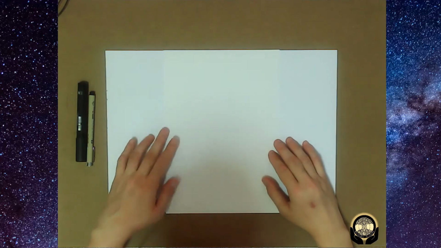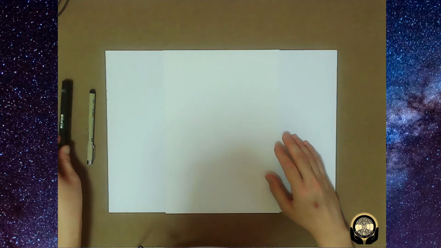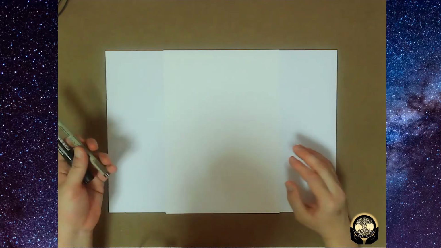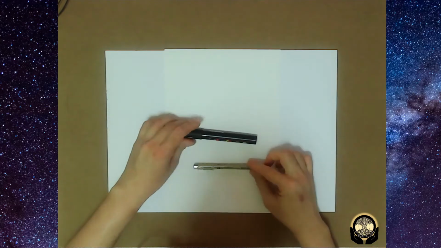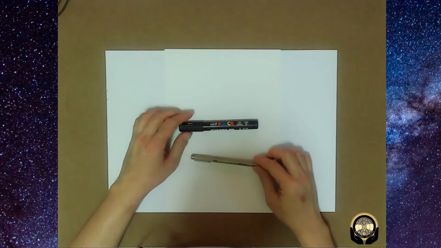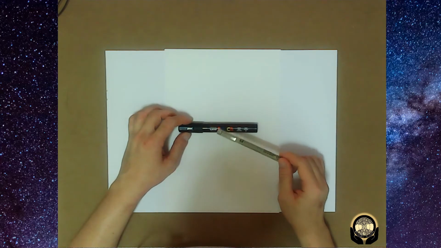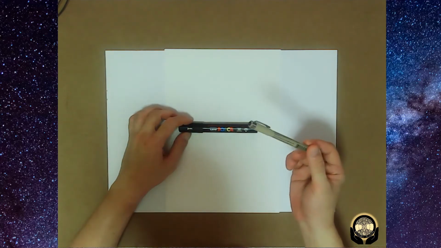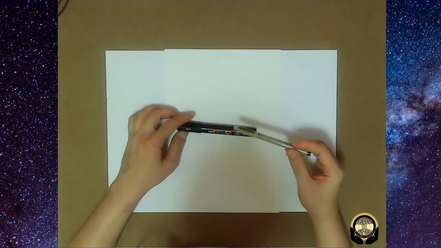Okay, so without talking about anything further, let's get into the drawing. Today I'm going to do something a little bit different. You don't have to copy me. The reason you see these two pens here is that this one draws a thicker line, and this one draws ultra fine lines. You don't have to use these.